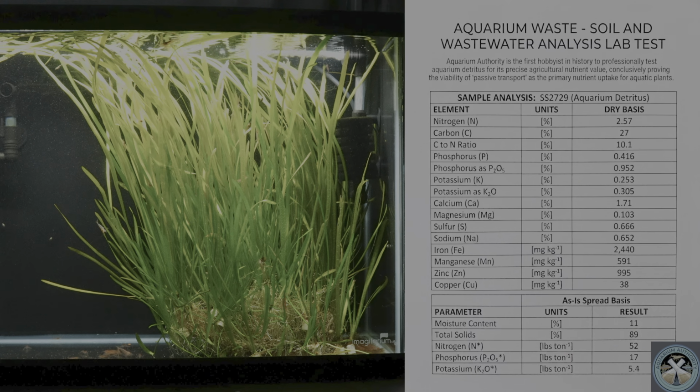And the next one is as is spread basis. So it's kind of what you would think in comparison to dry, right? As is means as is. It's a percentage in some cases, which is the moisture content, the total solids. And then for the rest, we've got pounds per ton. And we're going to talk about that.